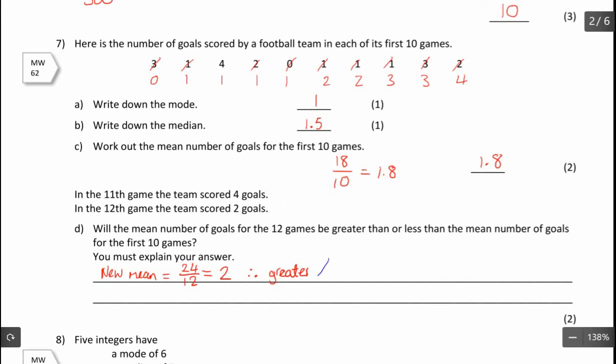Okay, so we could also say that the mean will increase because 4 and 2 are both larger or greater than the old mean.